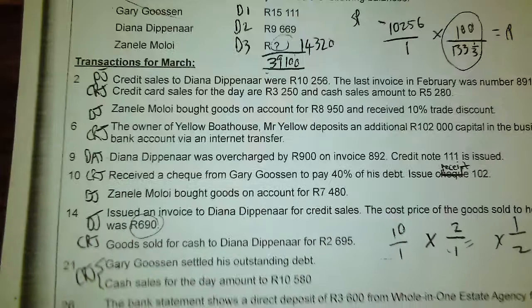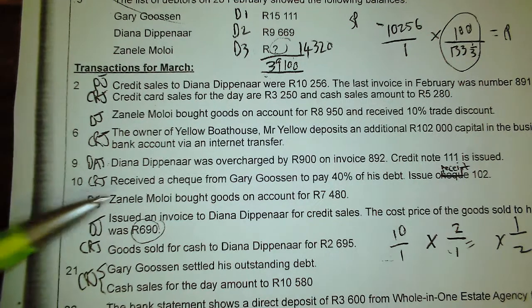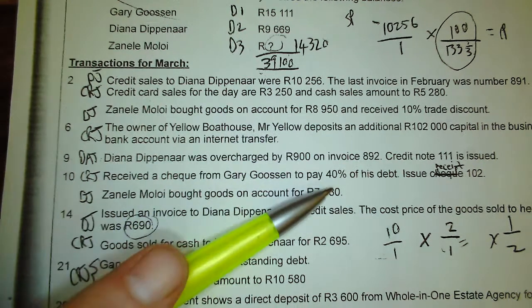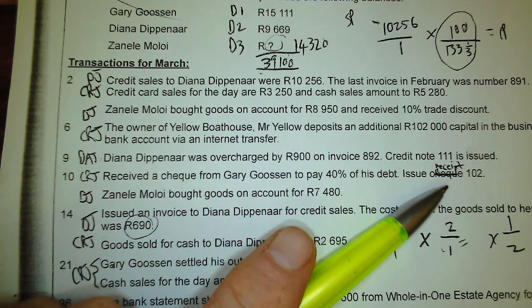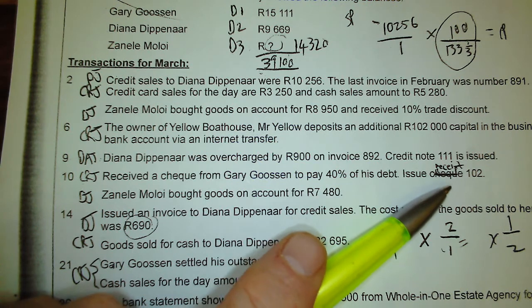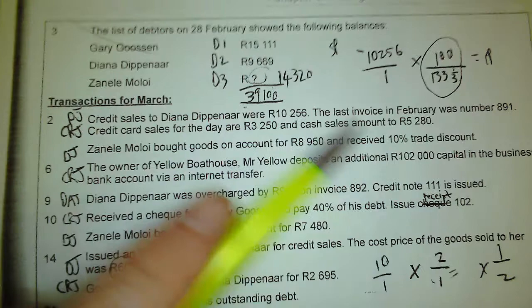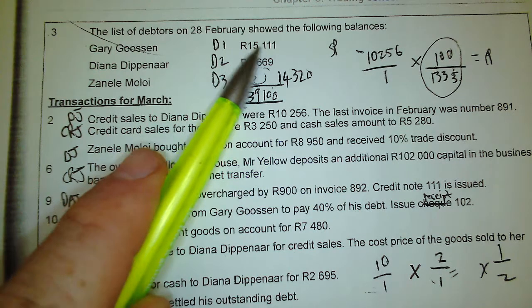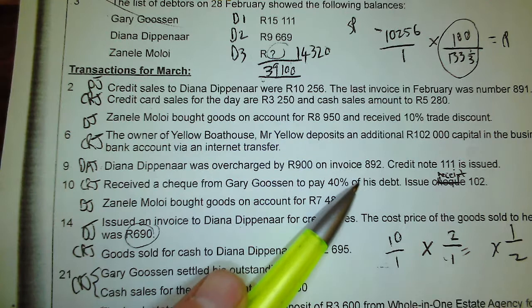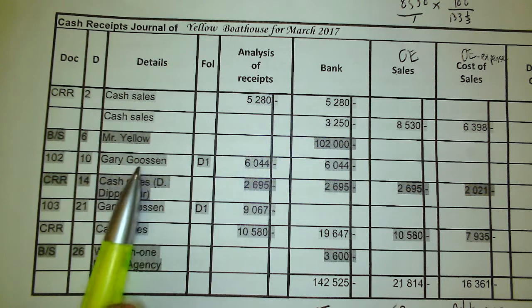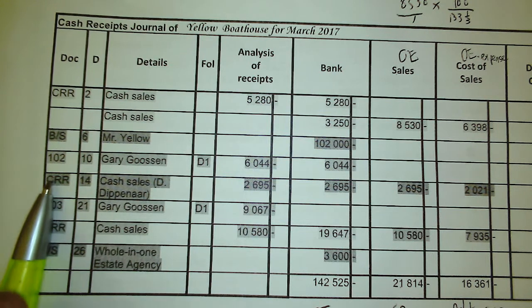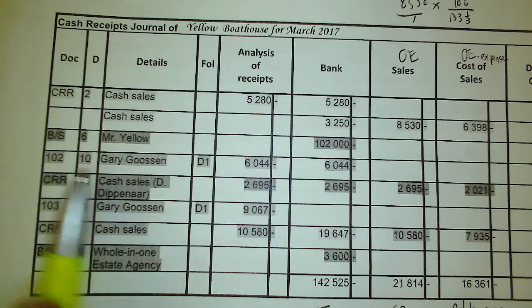The next one is the 10th. Received a check from Gary Goosen, who pays 40% of his debt. You must change it to receipt 102, not a check. Issue receipt number 102 because you give him a receipt. What did Gary Goosen owe? 15,111 times 40%, and then you will get the answer over here, 6044. So Gary Goosen, 10th, and there's the 102, that's the receipt.